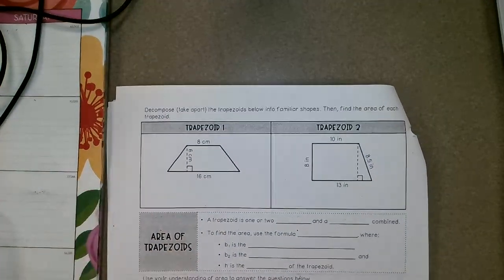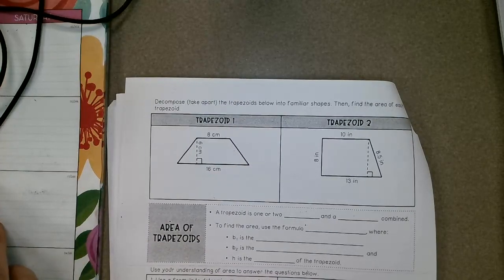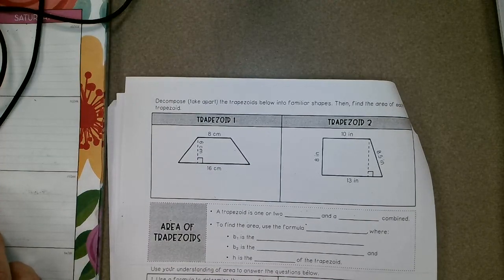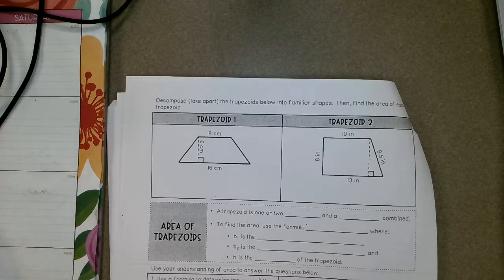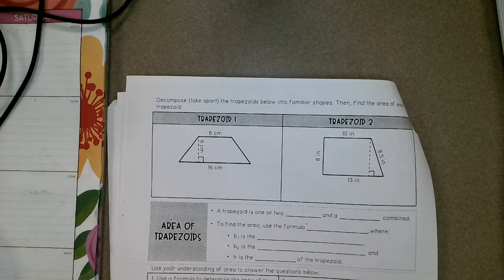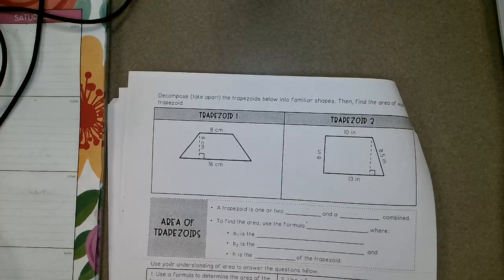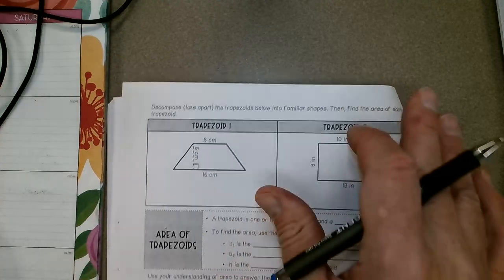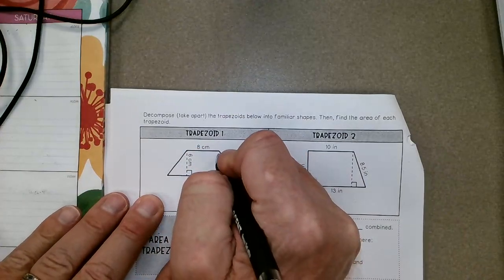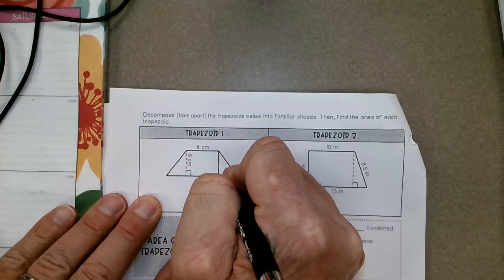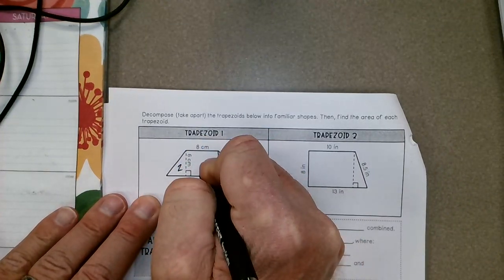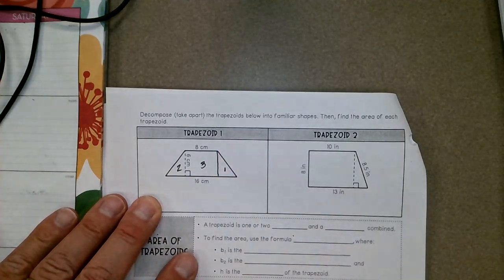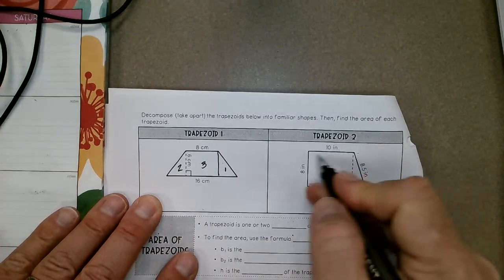Okay, next up is the area of a trapezoid, okay? Now, a trapezoid is a trapezoid. It is itself, right? And we could decompose this and break this down and find the area of this, but it's easier just to know the formula, right? And that's what they're wanting us to do, decompose. You know, if we split this up, we would have one triangle, two triangles, and then we would have a third figure, which is a square. Here, this is a trapezoid.